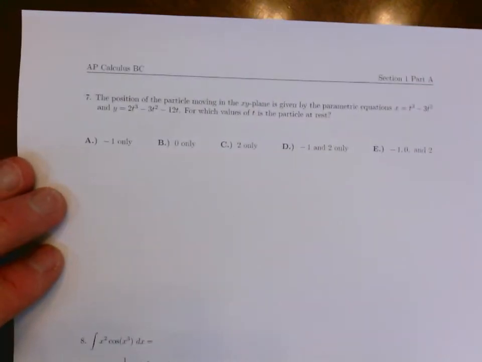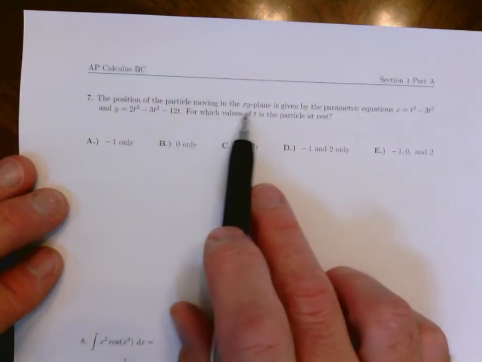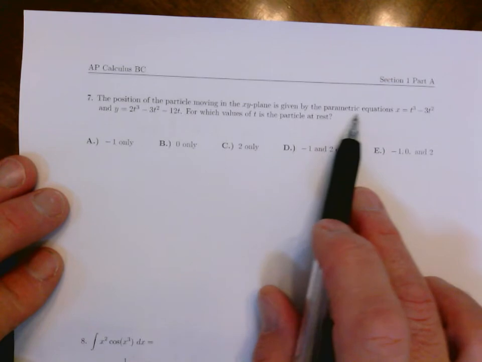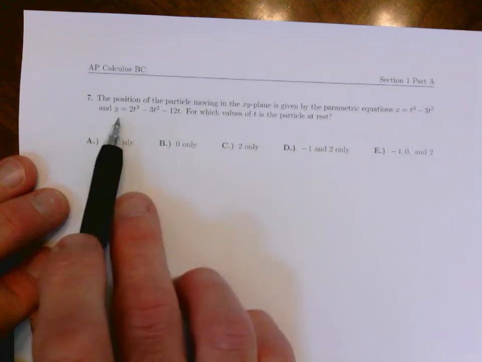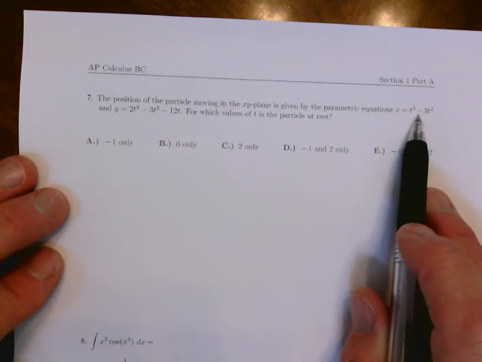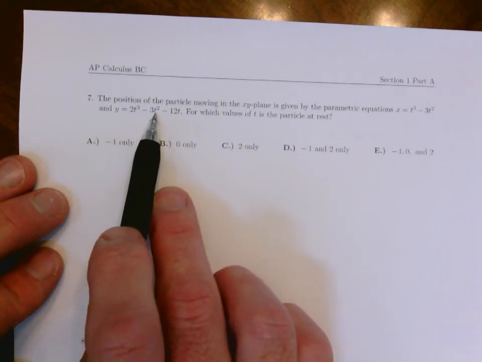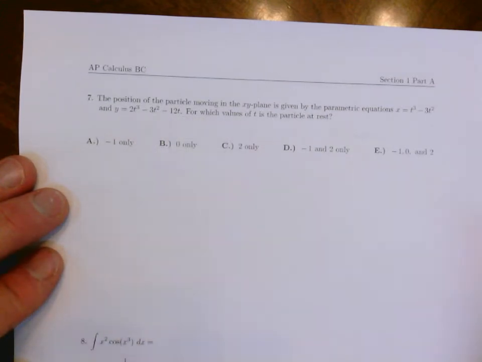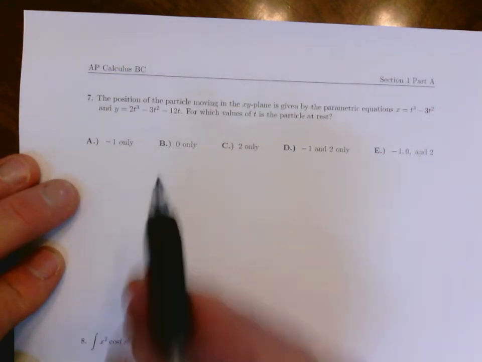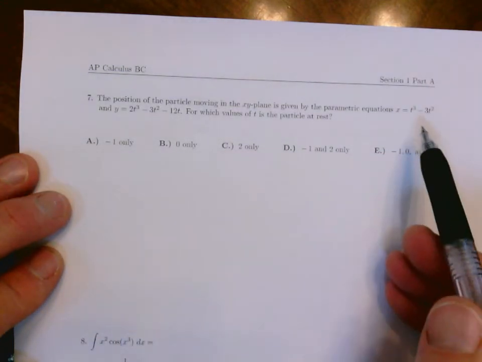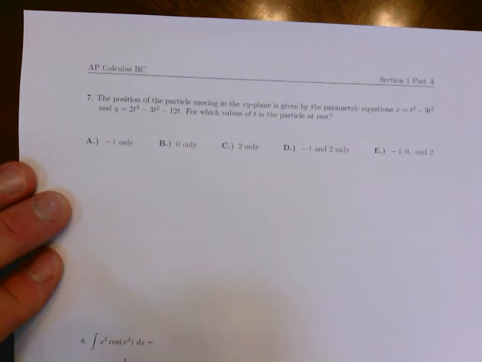Okay, so the position of the particle moving in the xy plane is given by the parametric equations x is equal to t cubed minus 3t squared, and y is equal to 2t cubed minus 3t squared minus 12t. For which values of t is the particle at rest? Okay, so in order for it to be at rest, I know it can't be moving in both the x and the y direction.